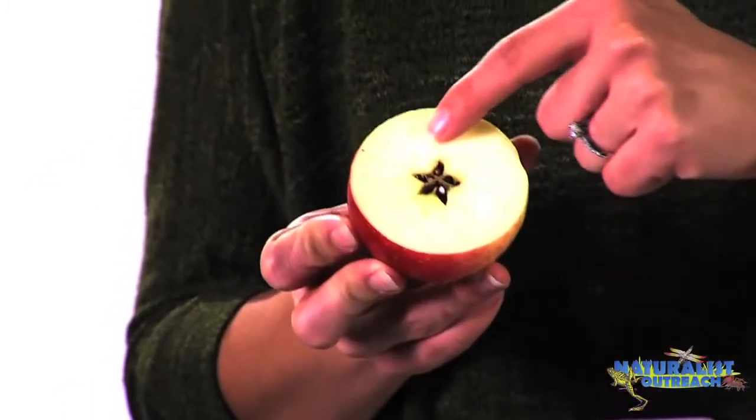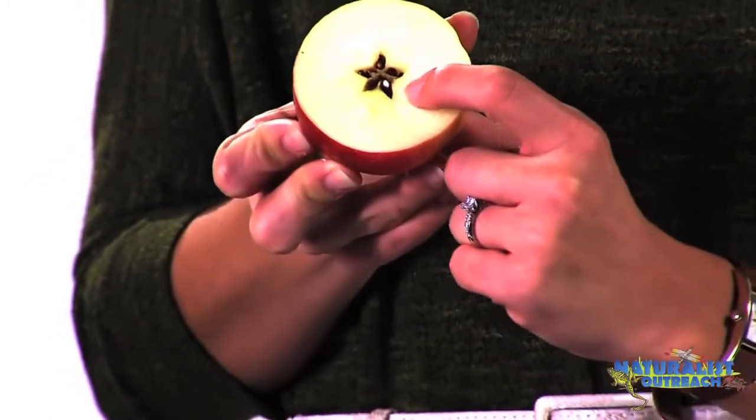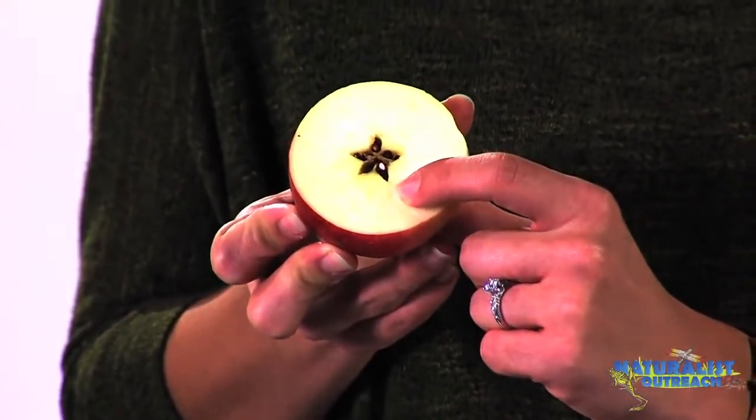And if I cut into this apple, inside the middle of the apple, you see this star shape, and inside each one of the points of the star are two different seeds, and each of those seeds can grow up and become an apple tree.